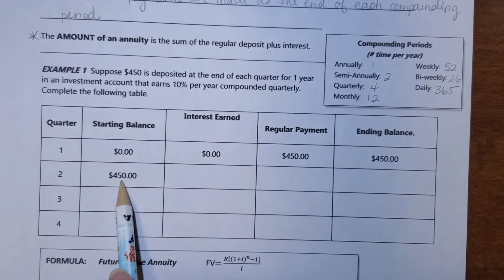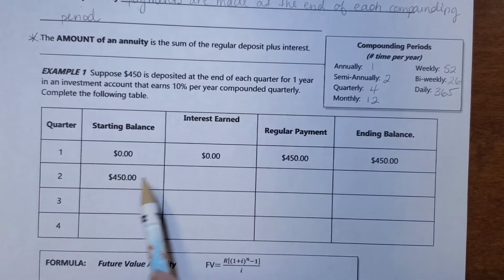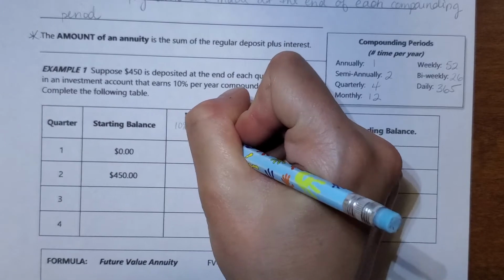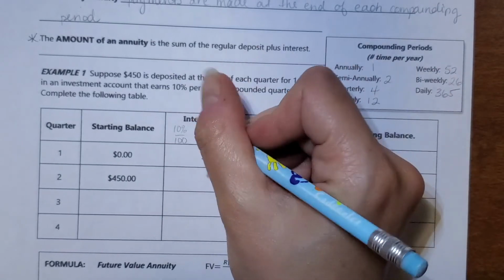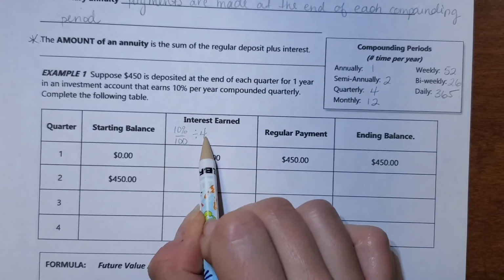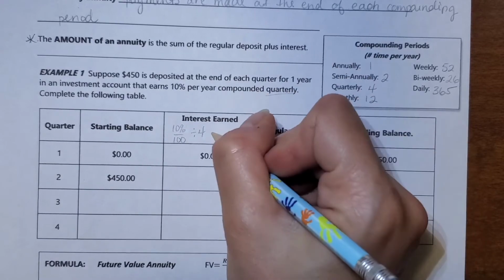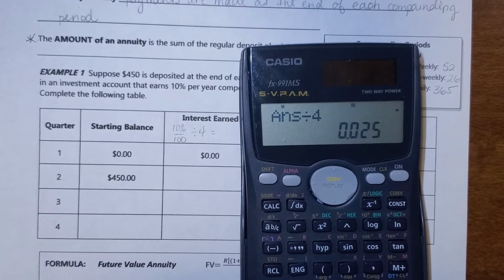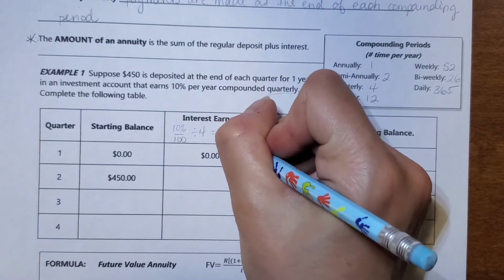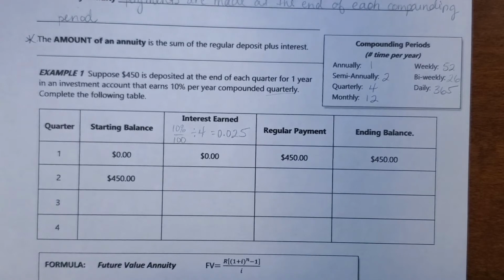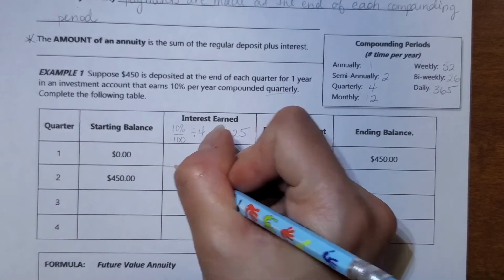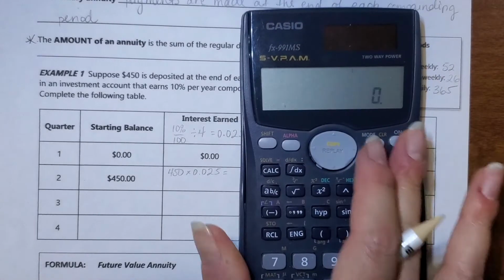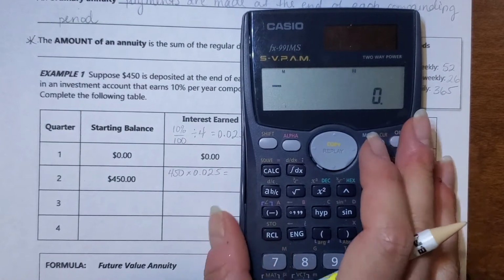Now we begin our second quarter with $450. To calculate our interest in each quarter, I'm going to write this here: 10% divided by 100 because we need our decimal, divided by 4 because that is our compounding period, quarterly. 10 divided by 100 divided by 4 is 0.025. Therefore, in our second quarter, interest earned would be $450 times 0.025, which equals $11.25.